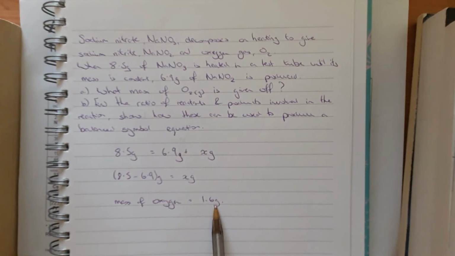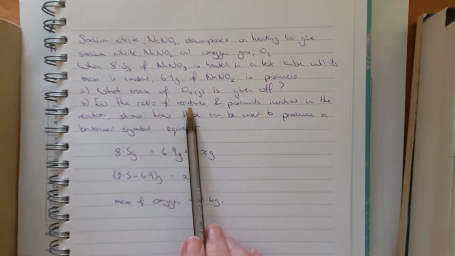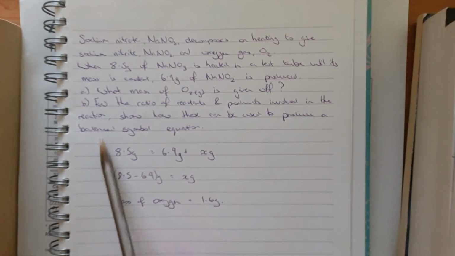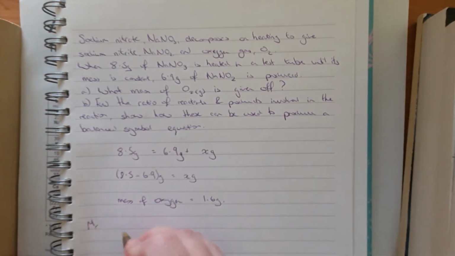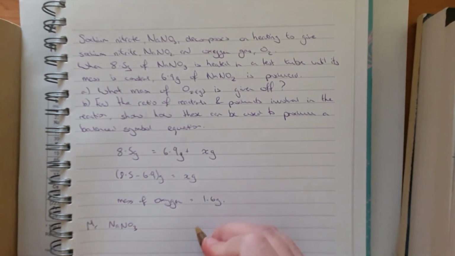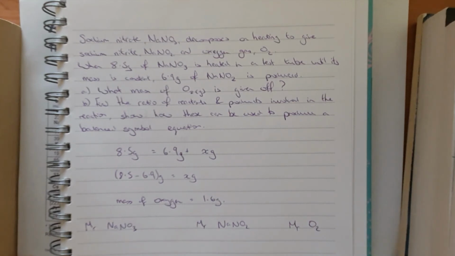Okay, did you get 1.6 grams? Well done, I'm impressed. Okay, now the second part of the question has asked us to find the ratio of reactants and products involved in the reaction. Now to find that ratio, we're going to need to calculate the Mrs. So if you can calculate the Mr of the sodium nitrate, which is NaNO3, the Mr of the sodium nitrite, which is NaNO2, and the Mr of the oxygen, which is O2. Have a go at those.